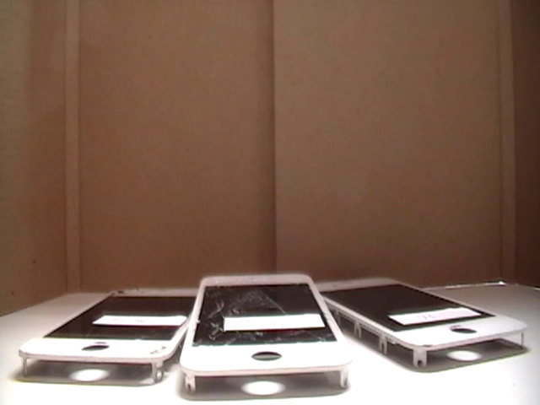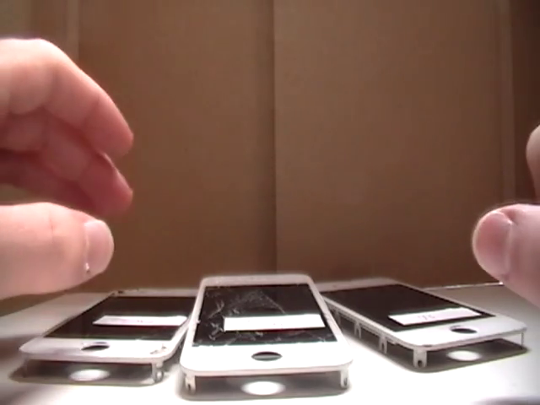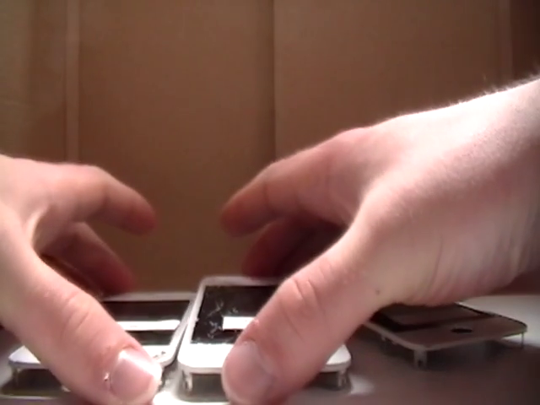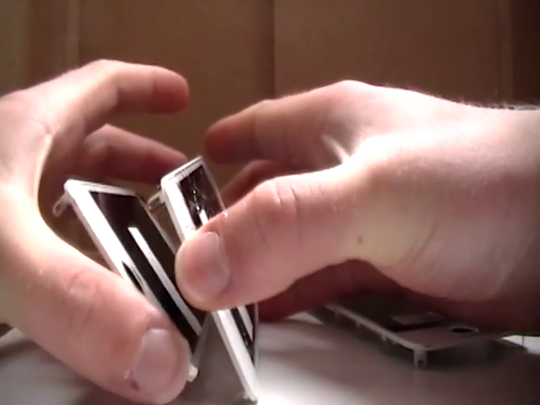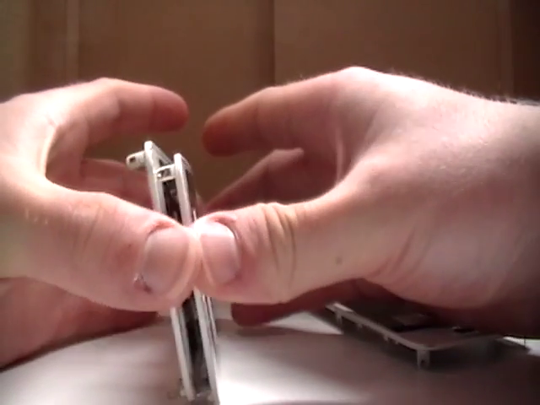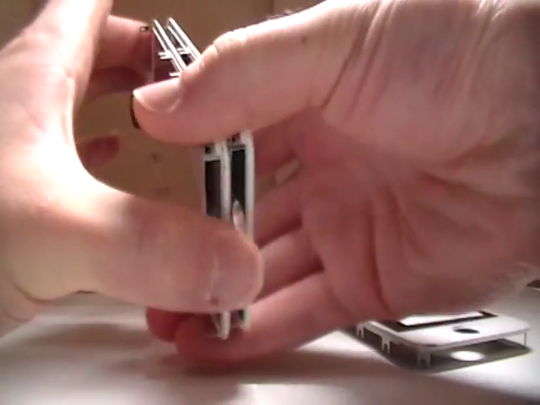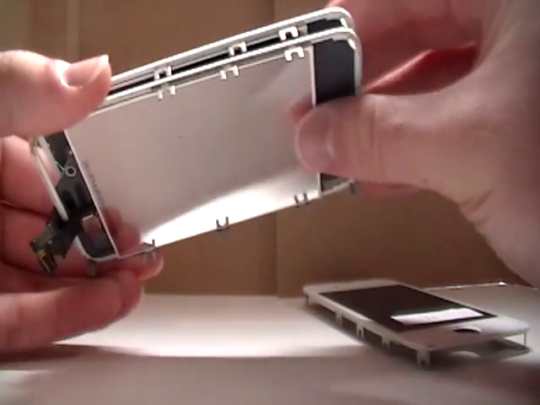But today you will learn how to identify the differences between the screens, so if you have either an iPhone 4 or a 4S and want to replace the screen, you'll be able to pick out the right screen. So let's start talking about differences between the CDMA and GSM version of the iPhone 4.